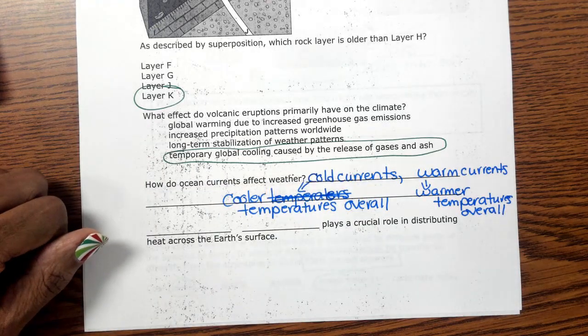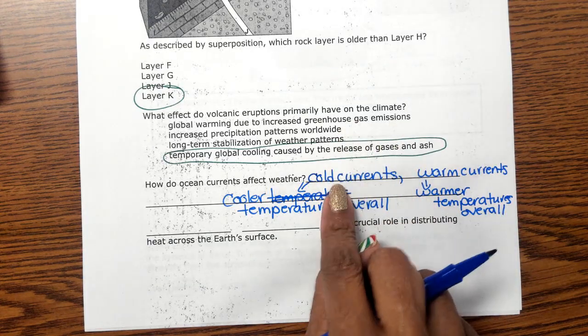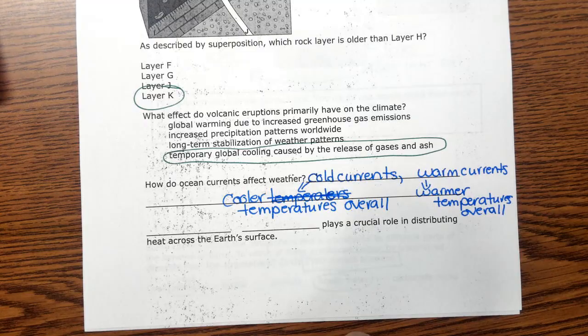Okay, there is a question on your test that asks if you live near a warm current, how would that affect your weather? And if you live near a cold current, how would that affect it? So ocean currents: cold currents give you cooler temperatures, warm currents give you warmer temperatures.